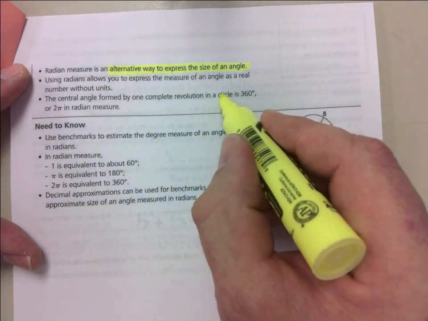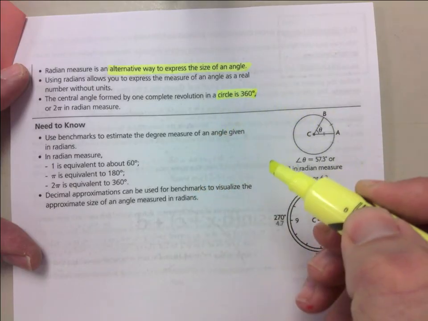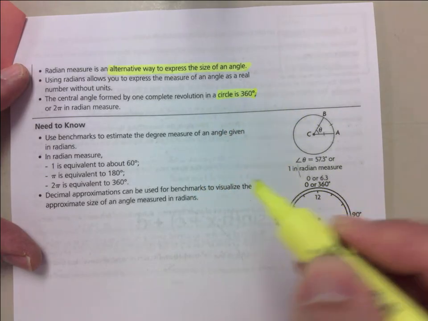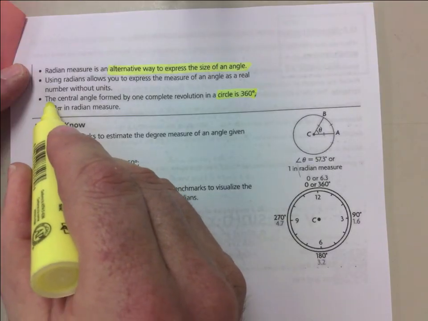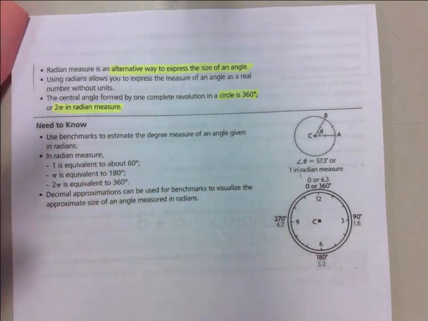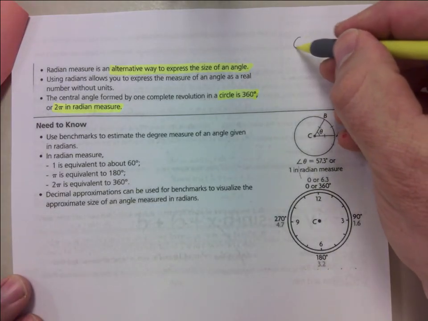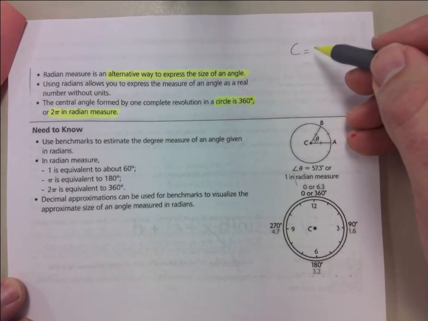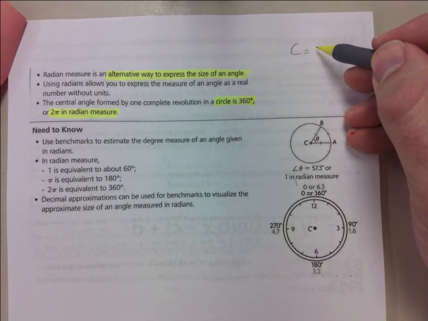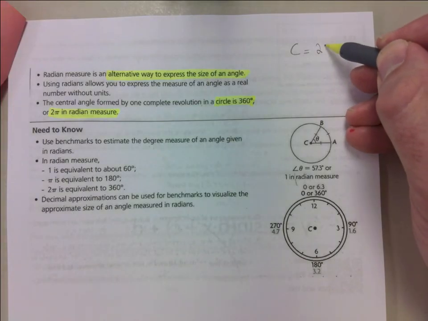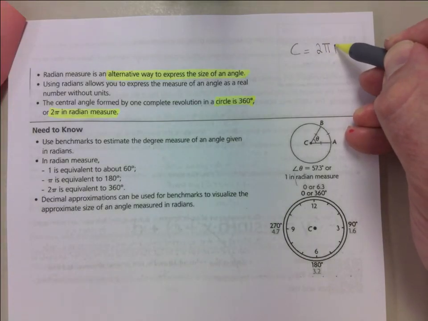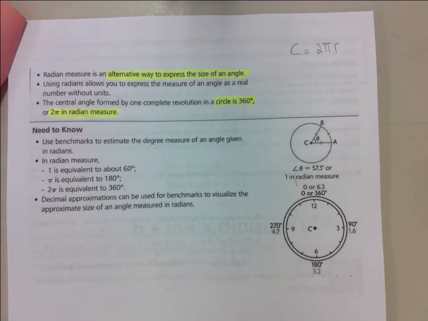And so you basically want to think of a circle having 360. And what does 2 pi remind you of? What is the circumference of a circle? Circumference of a circle, distance around, is 2 times pi times radius, right?